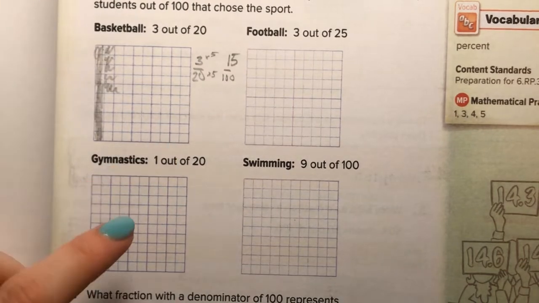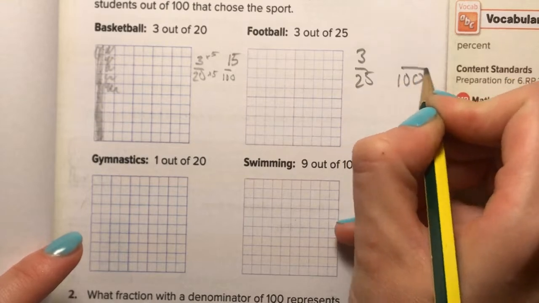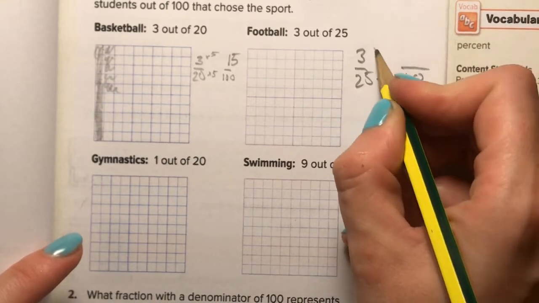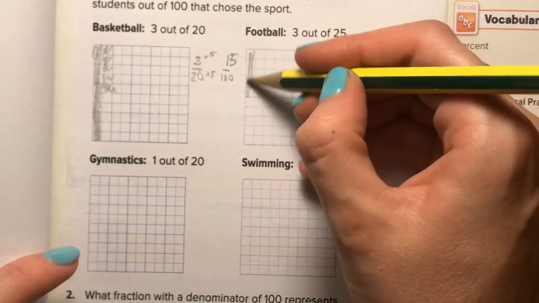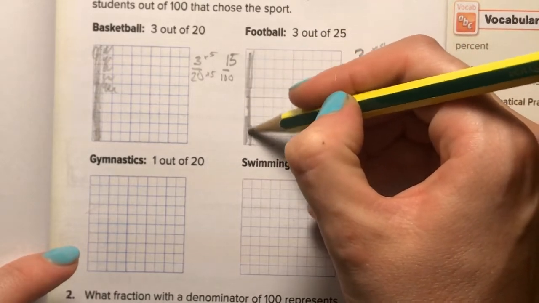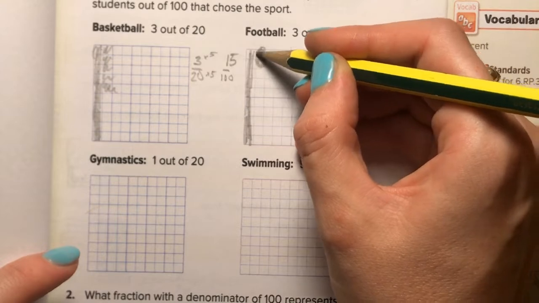Football, 3 out of 25. Well, 3 out of 25, we have to make out of 100. So times 4, and we get 12. So one whole row of 10, and then 1 and 2.